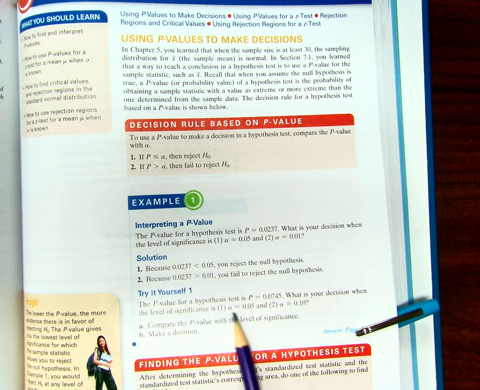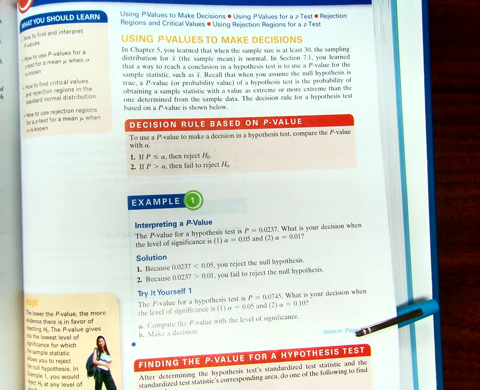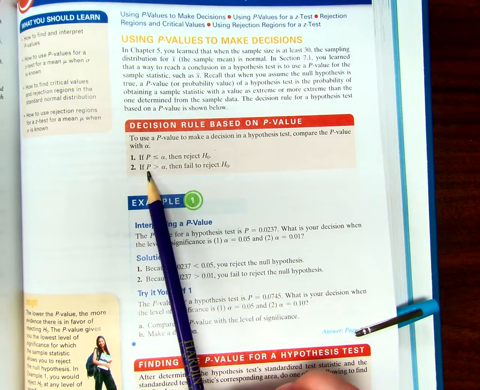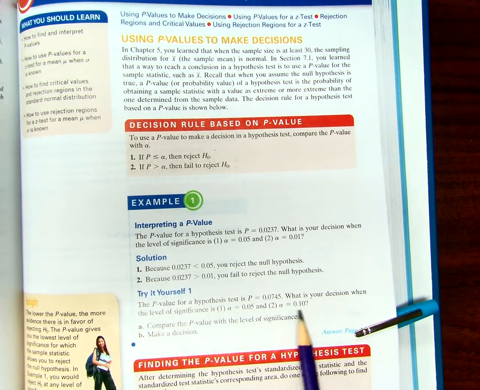What's your decision when alpha is 0.05? Why are we going to fail to reject? 0.0745 is greater than 0.05. Yes, so we fail to reject, right? Because p is greater. Okay, what about when alpha is 0.1?